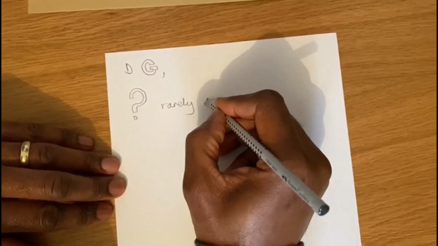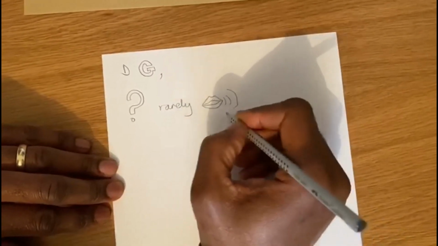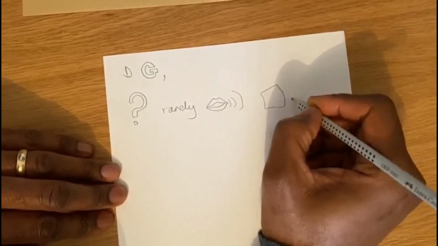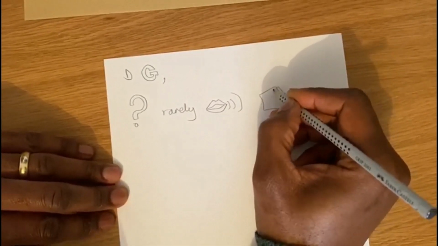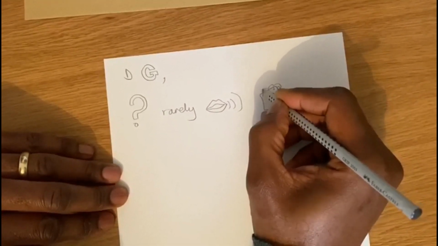So I'm going to draw some lips talking. I really get to speak to you these days. So if I do something like a calendar, here we go. Let's do some rings around the calendar.